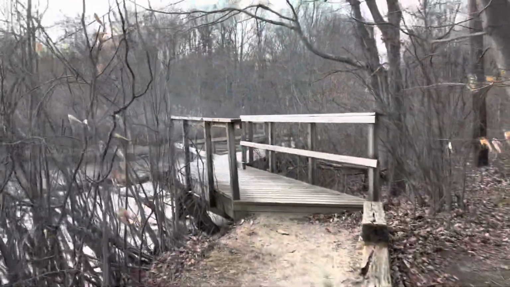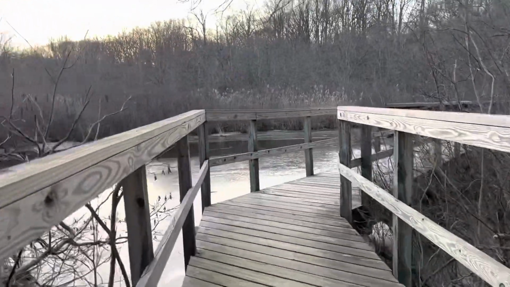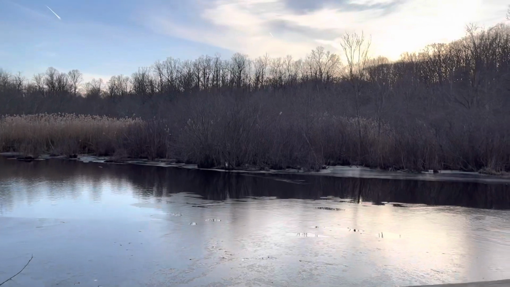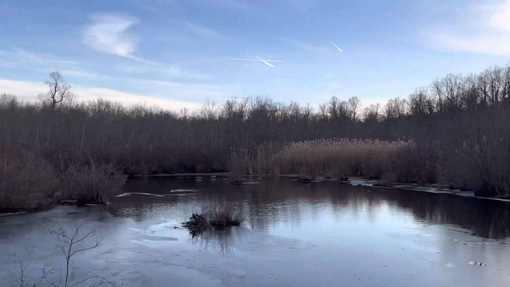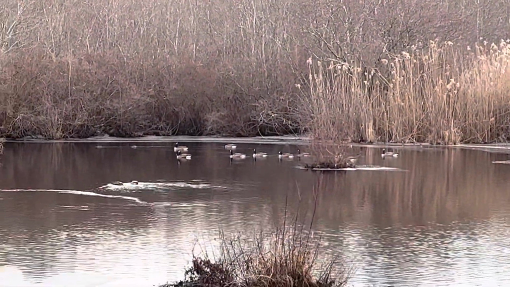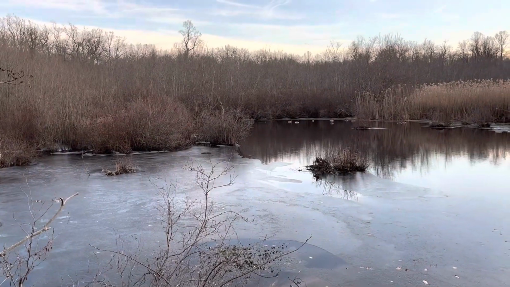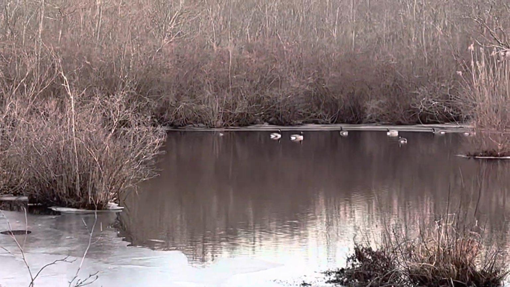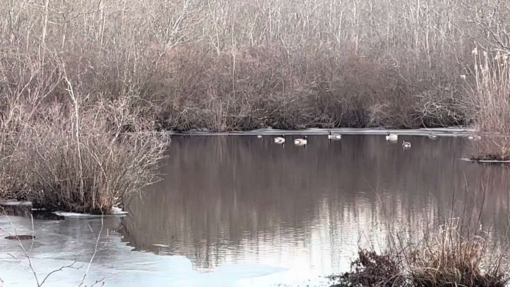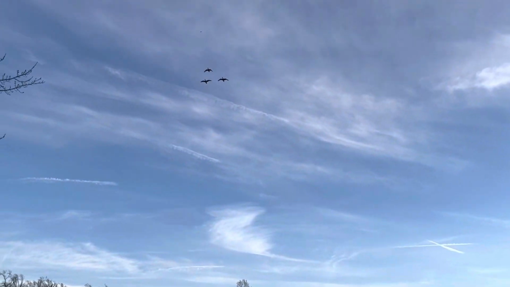Here's one of my favorite parts of the swamp. It's a big pond, and I have seen snapping turtles in here, swans, those are Canada geese, and mallard ducks. I can hear some green-winged teals out there. That's the little guy, and they're making their little whistle. Have a safe flight.